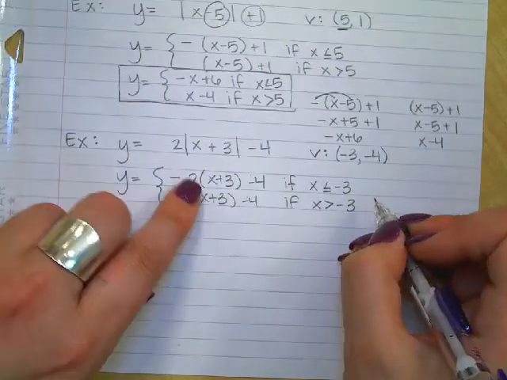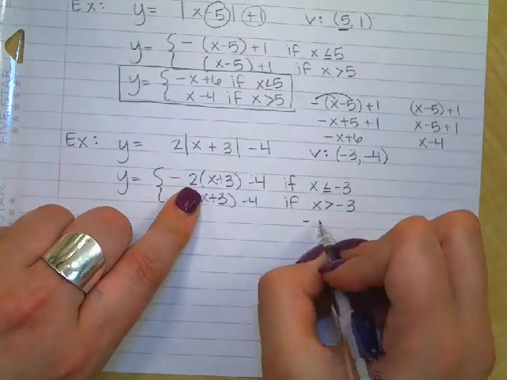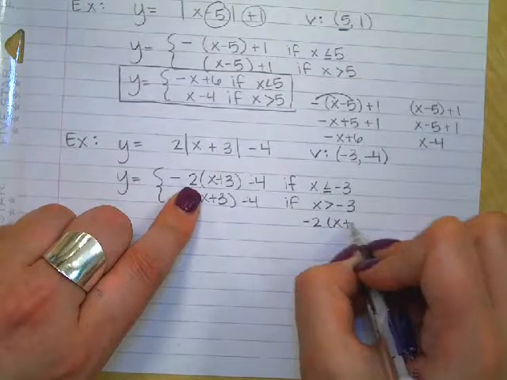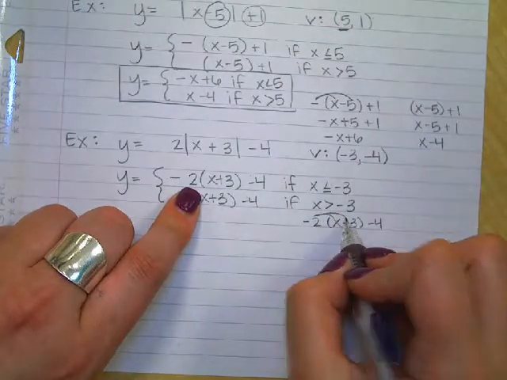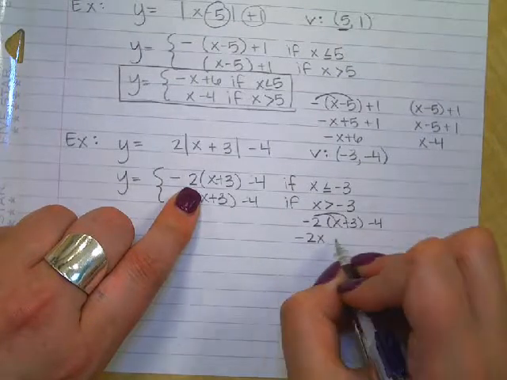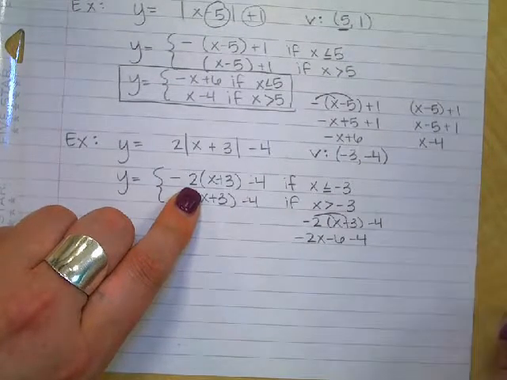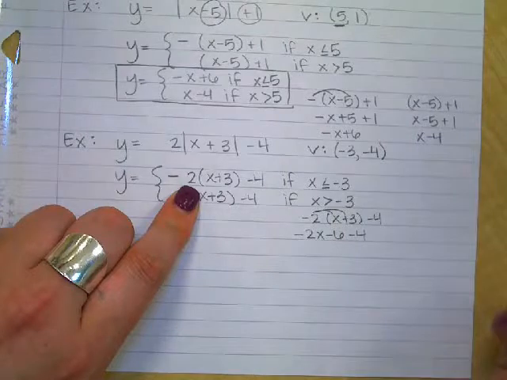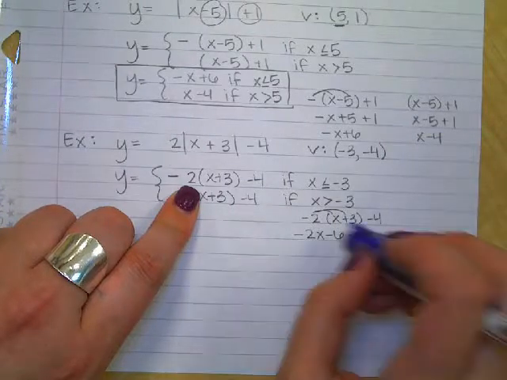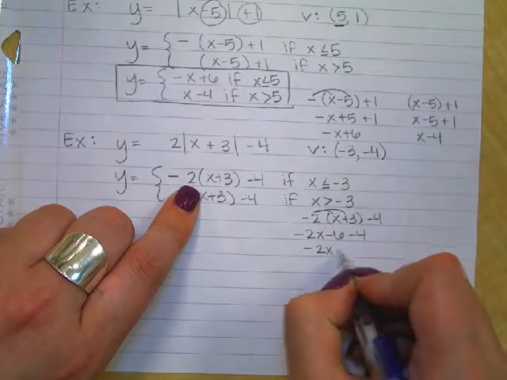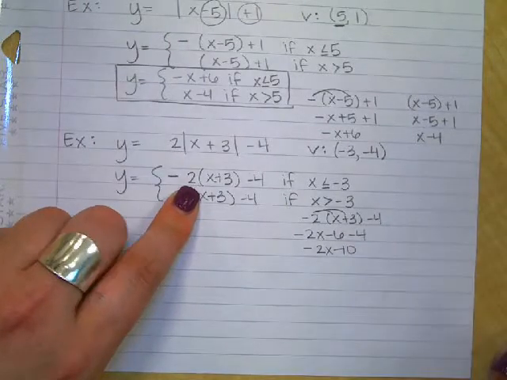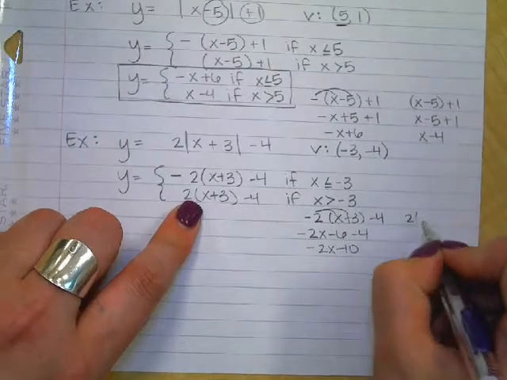And then I can go ahead and do my work off to the side again. So -2 times x plus 3 minus 4. I'm going to distribute that -2. And then I can go ahead and combine like terms. And then I'll do the other piece.